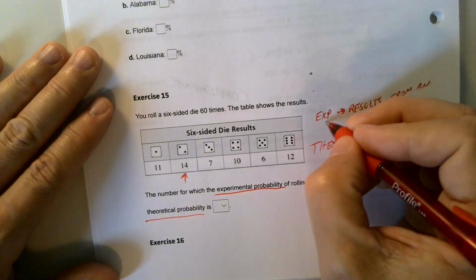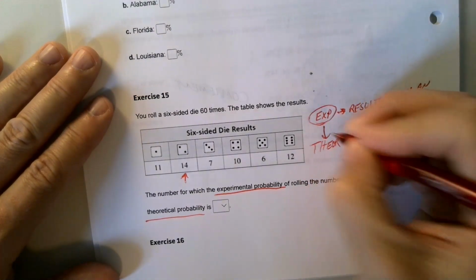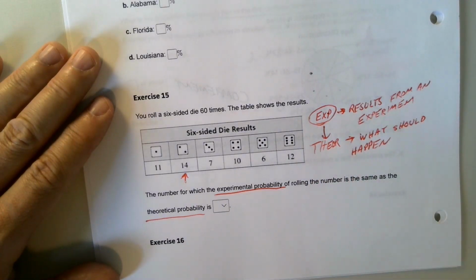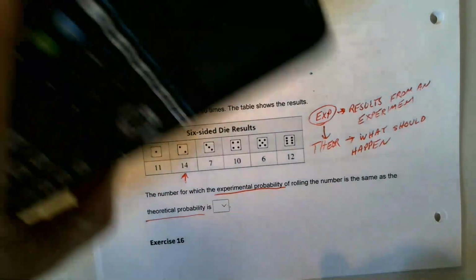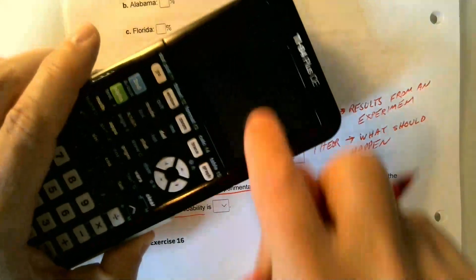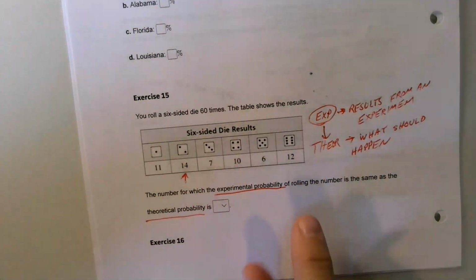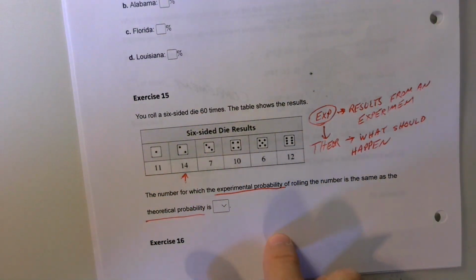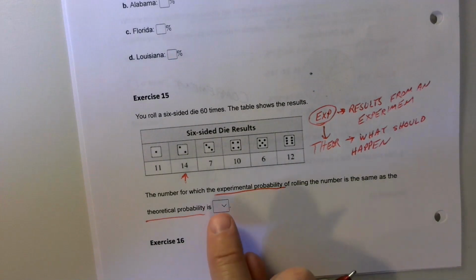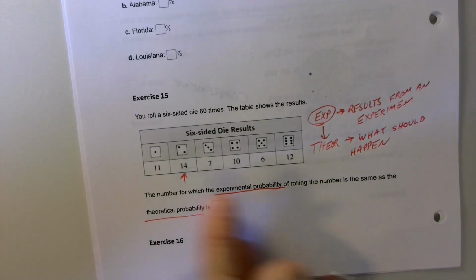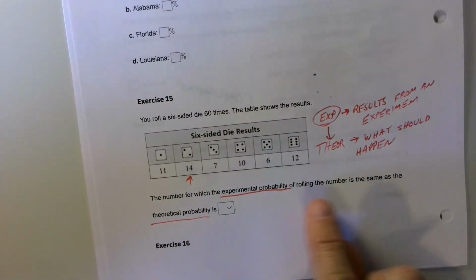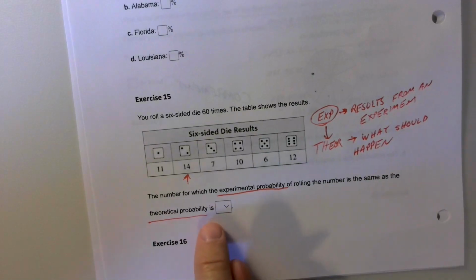The more times you do an experiment, the closer it should get to theoretical probability. And if we were in class, we would do all kinds of things. We can roll dice and flip coins and spin spinners and all kinds of things on our calculators right here. We're starting pretty basic right now. So go ahead and put the number for which the experimental probability, one of these 6 numbers, of rolling the number is the same as the theoretical probability.